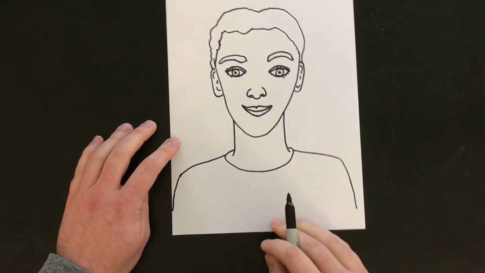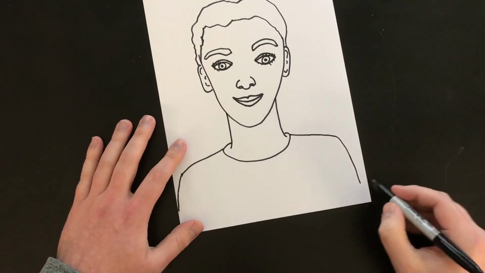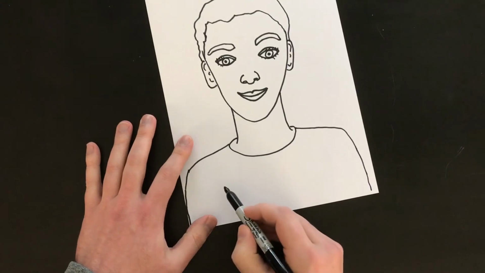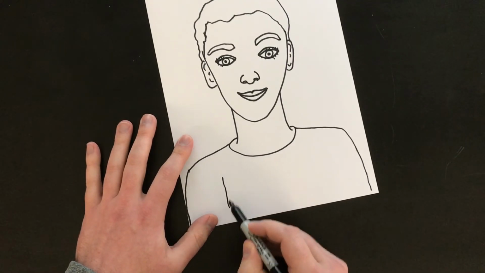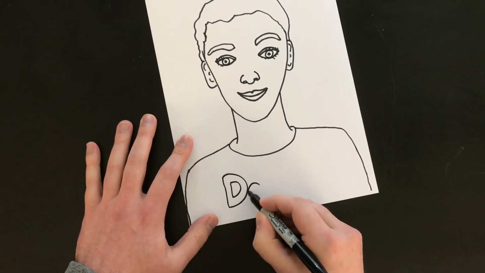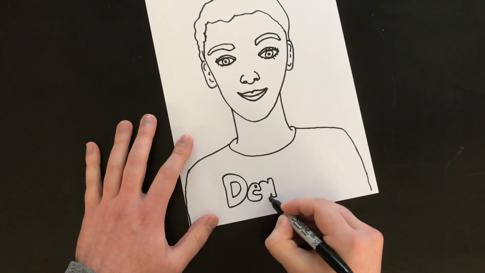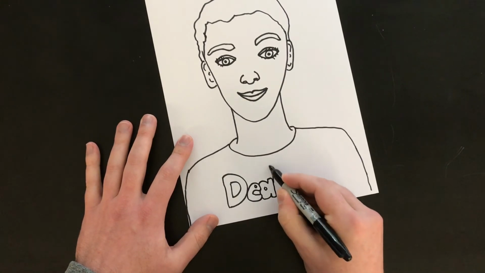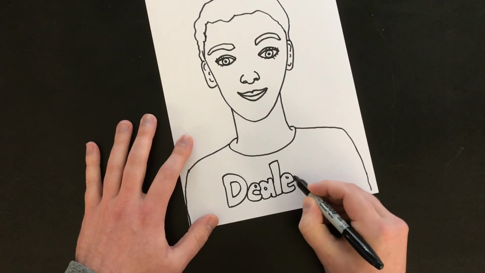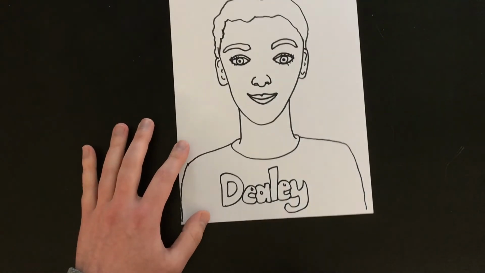If you want to add some type of word or design to the shirt, you could do that. I think I'm going to draw Dealey on here because I'm very proud to be a Dealey teacher. And we learned how to make bubble letters last week, so if you want to do that, show off your new bubble lettering skills, go right ahead.